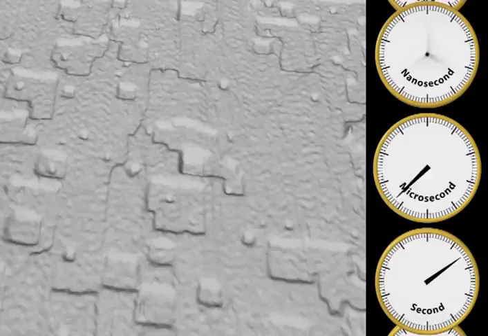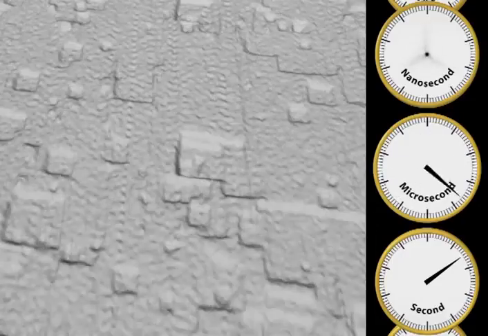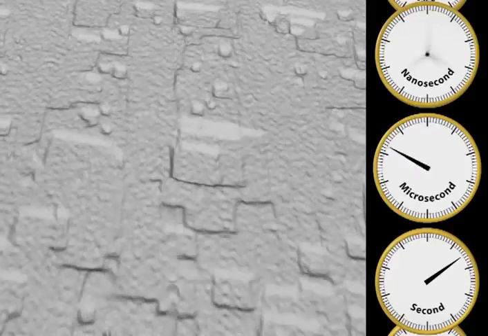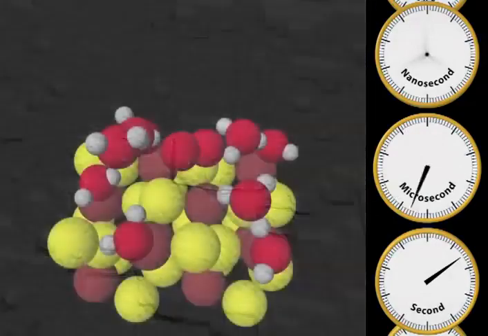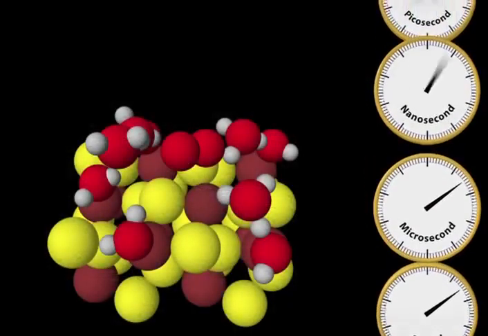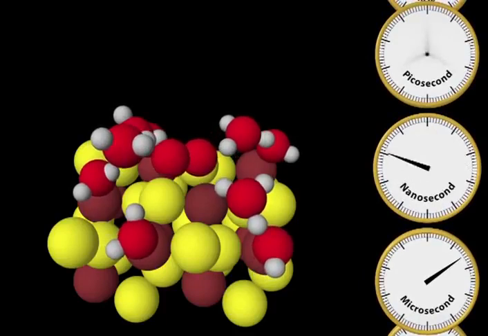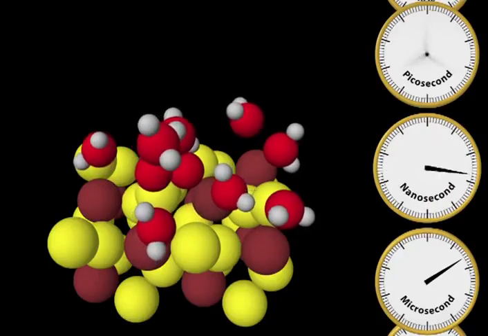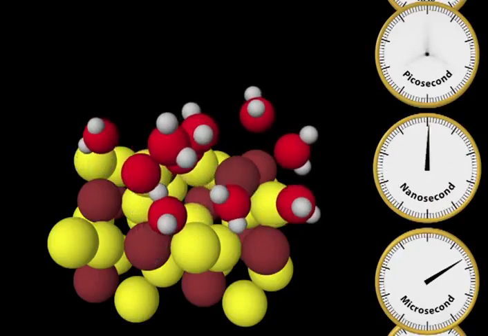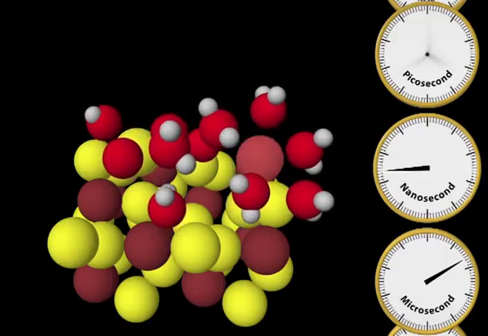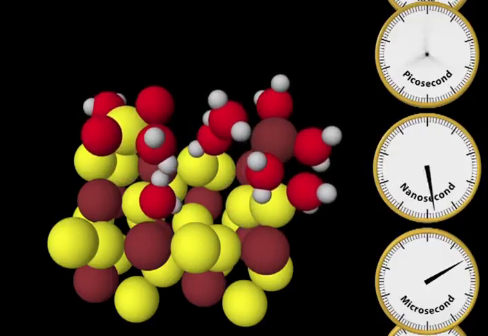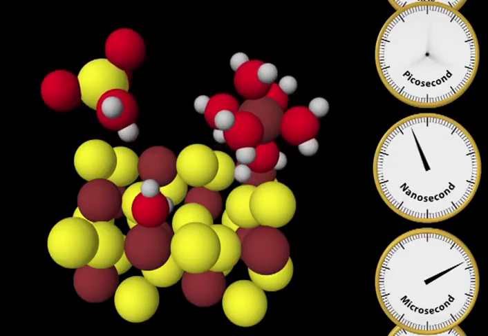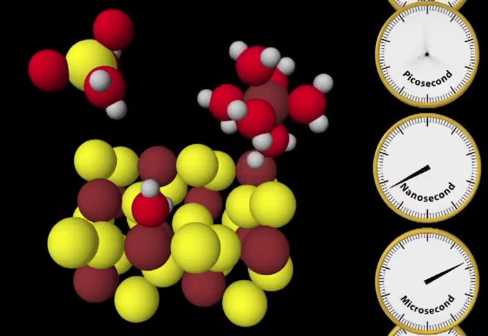But to understand how the pits form, we need to look even closer. We need to see what's going on with the atoms. And to do this, we have to zoom in again and slow down even more. We need to slow down another 1,000 times. Notice the changing clocks. Here we're looking at a group of atoms. The red and white water molecules are attacking the surface of the pyrite. It only takes nanoseconds to release an iron atom from pyrite. That's really fast, a billionth of a second. But because atoms are so small, this has to happen over and over to break down enough of the surface to cause the pits that we just saw.